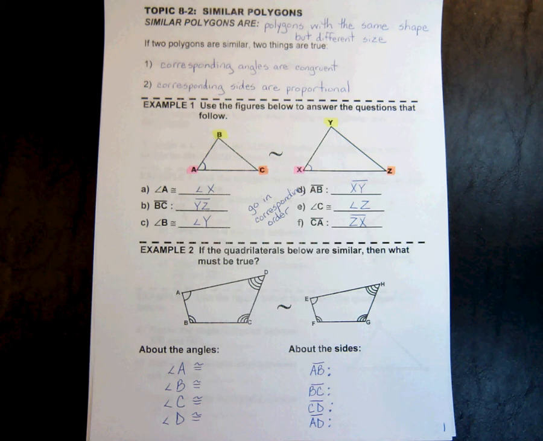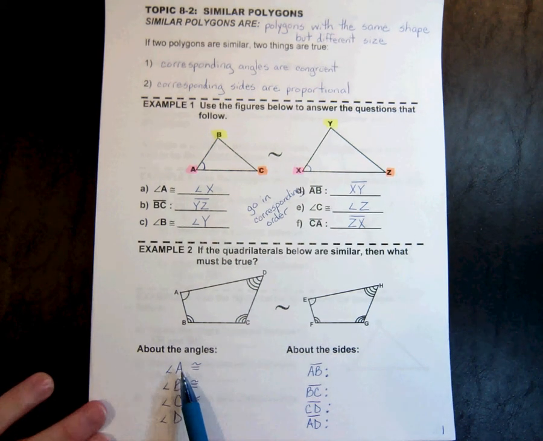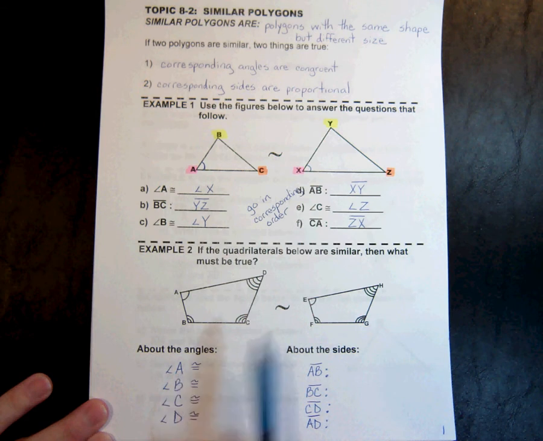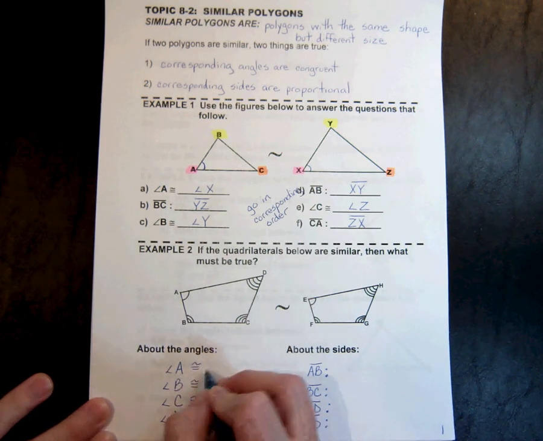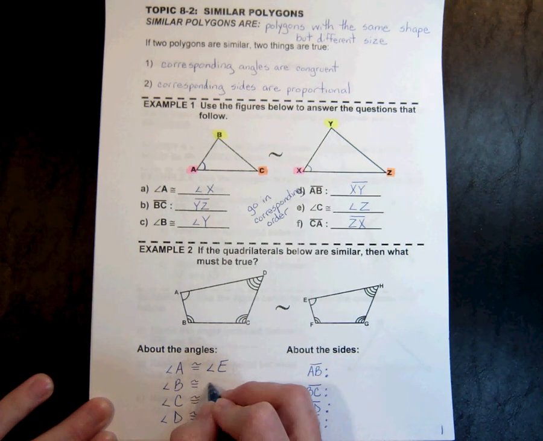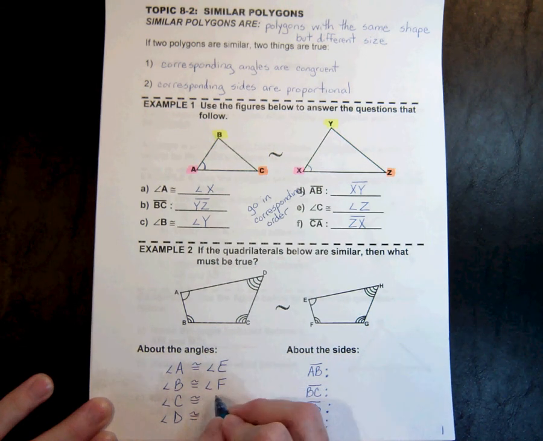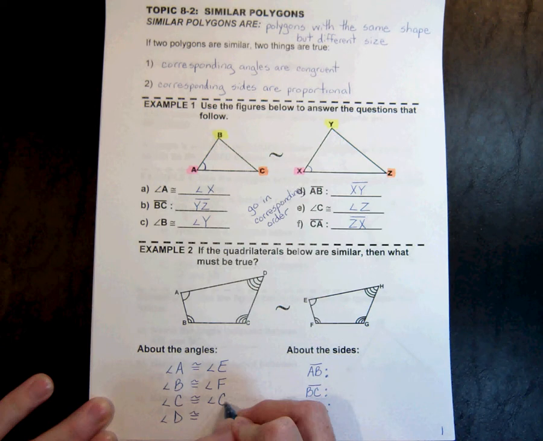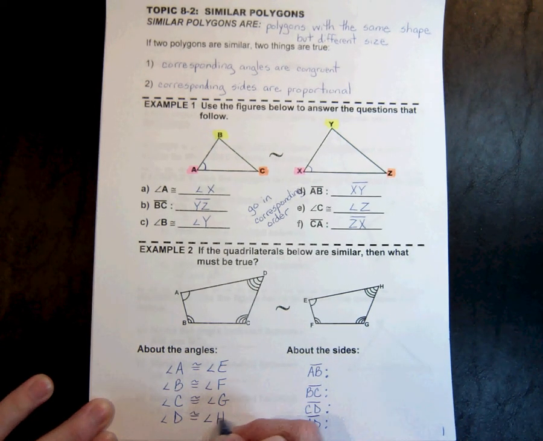Alright, for example 2, if this quadrilateral below is similar, then what must be true? Well, I've left it blank. We're going to go through these together. The one that shows similar to angle A is the one that's showing in the exact same congruency, angle E. Angle B is congruent to angle F. Angle C is congruent to angle G, and angle D is congruent to angle H.